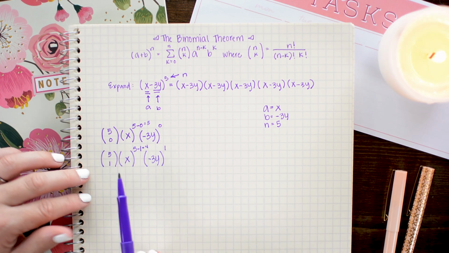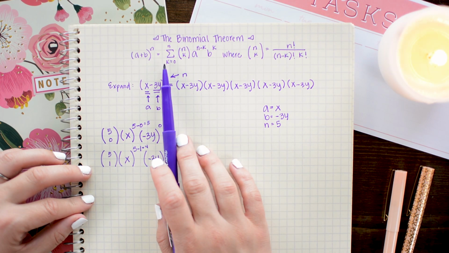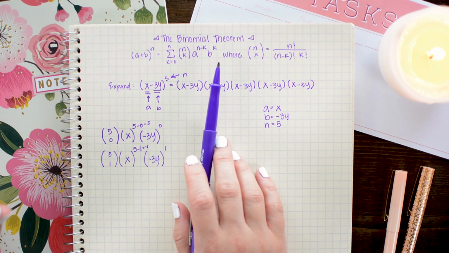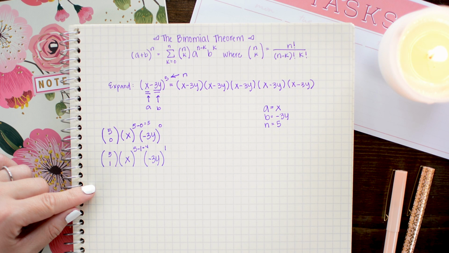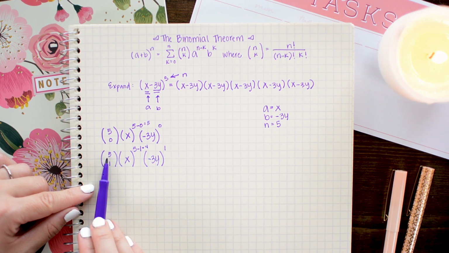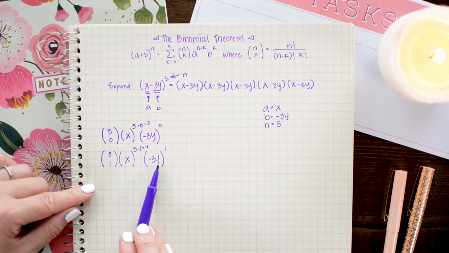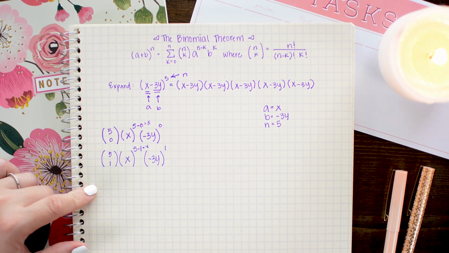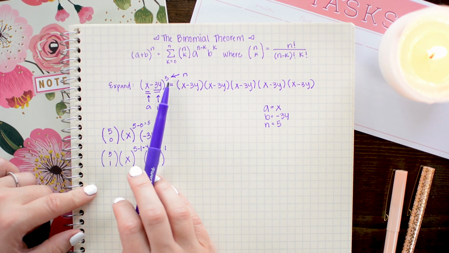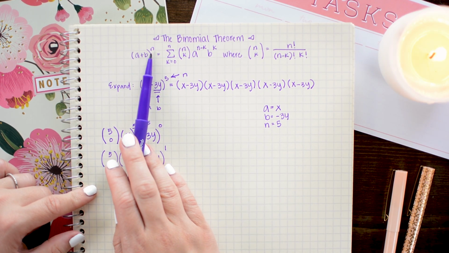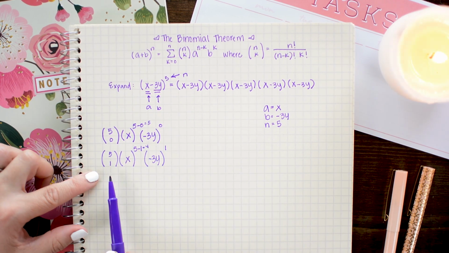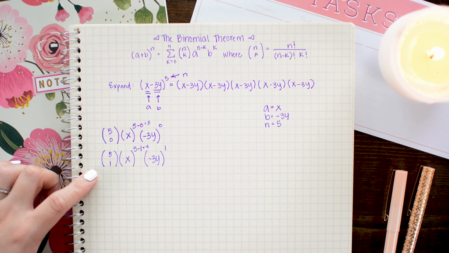So instead of going through this process of entering everything into this formula each time, it's really easy to make mistakes that way. So what I would recommend doing here is writing out the parentheses, replacing the 5, the x, and the negative 3y for the rest of the terms. You're always going to have one more term than the degree of what you're expanding. Since this is 5, I'm going to have 6 terms. So I'm going to just quickly write out 4 more of these below it.